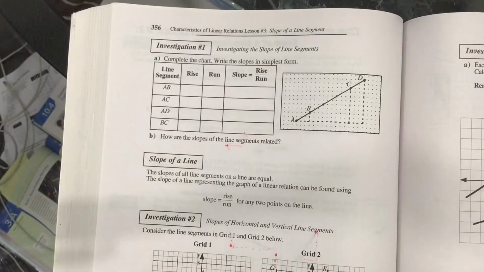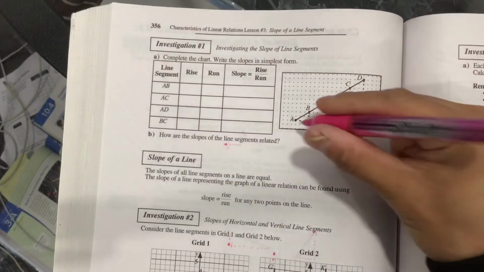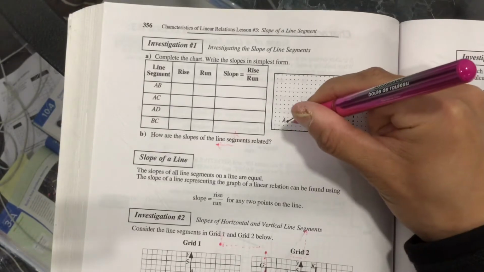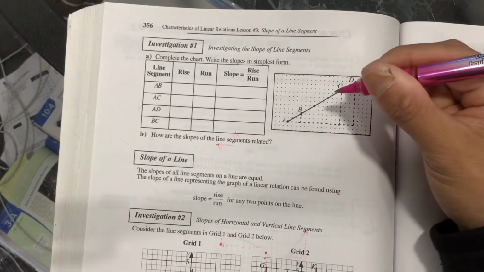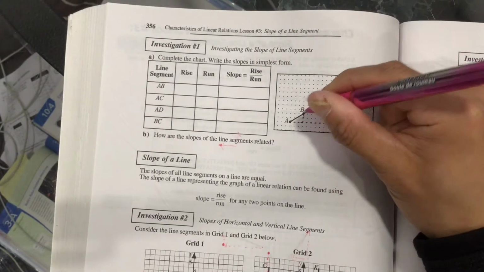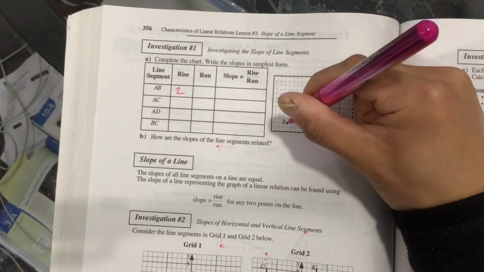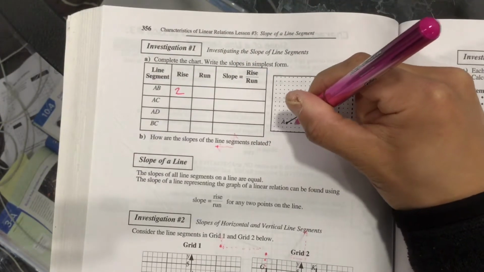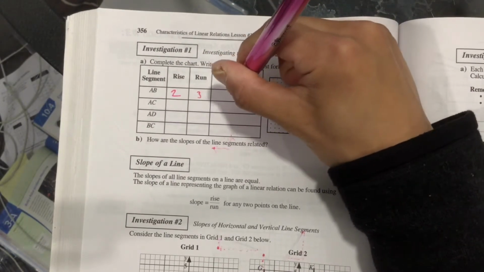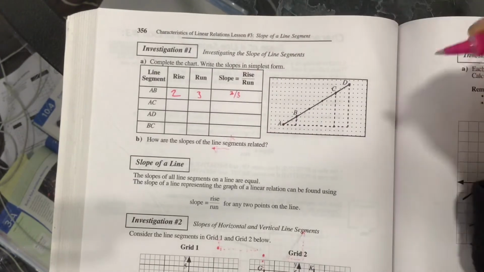In this next example, we want to investigate the slope of the line segments. And we again want to complete the chart and write the slopes in simplest form. So AB, I'm going from here to here. And if we look at these little dots in between, that's how many units we're moving over. And so AB is going up by 1, 2 units, a rise of 2, and it has a run of 1, 2, 3. And so my slope here would be the rise, which is 2, divided by 3, or 2/3.